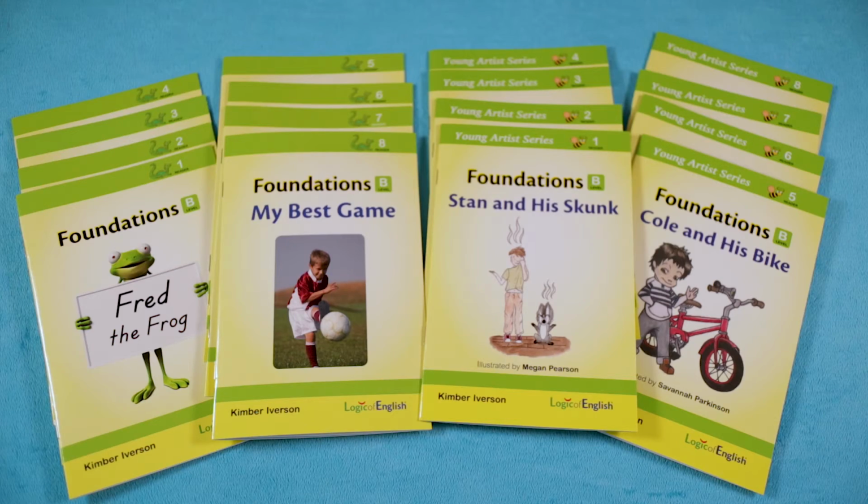The very next part of the lesson is going through one of the Foundations B readers. Now, for the readers, there are 2 types of readers.